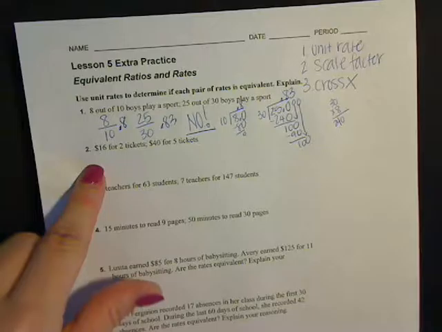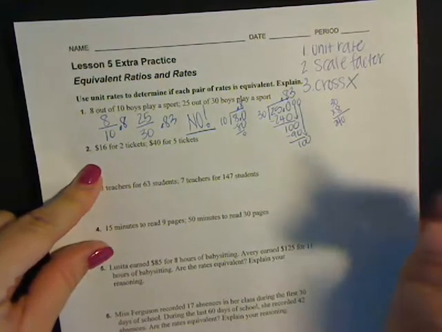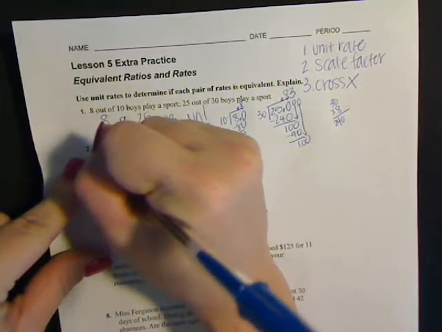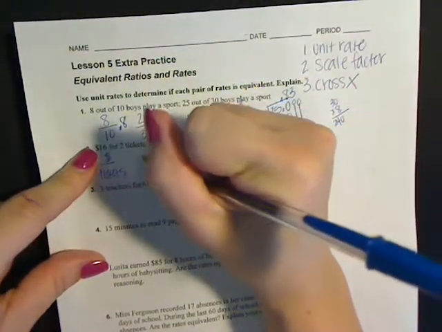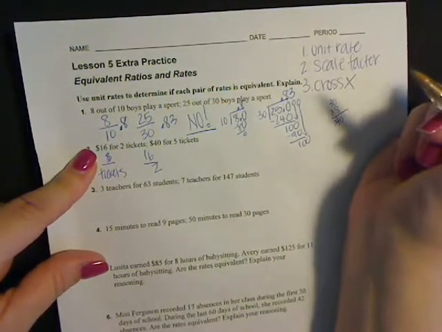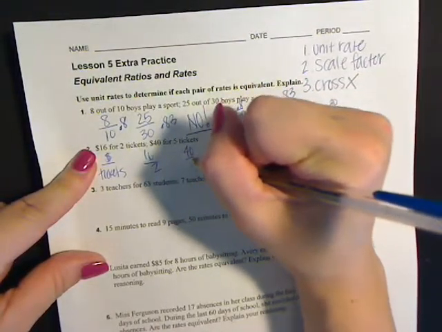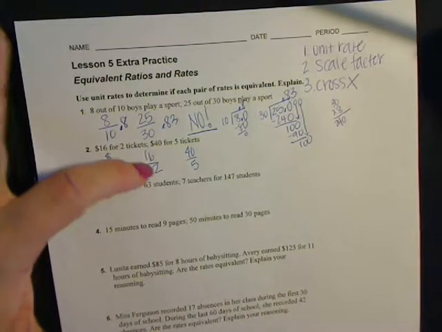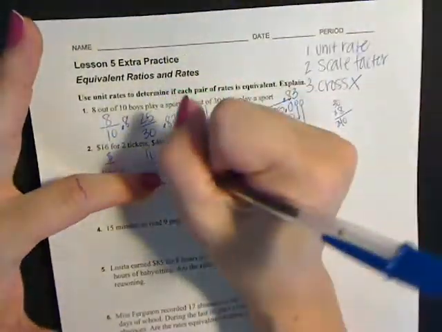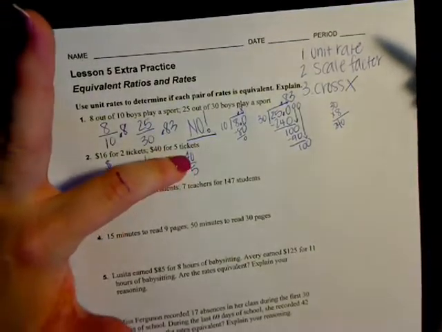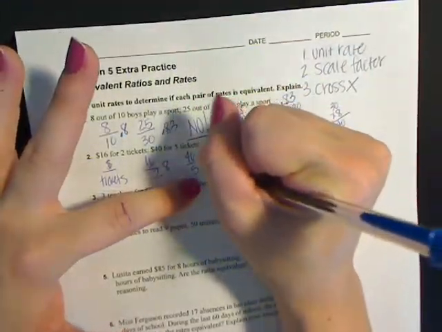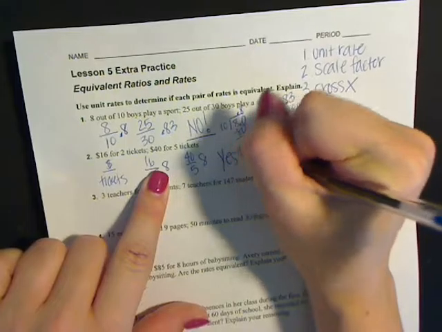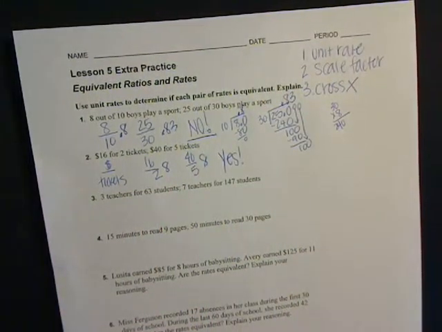Okay, number 2. $16 for 2 tickets, $40 for 5 tickets. So let's do dollars over tickets. So $16 for 2 tickets and $40 for 5 tickets. Okay, well, if we use unit rate on this one, 16 divided by 2 is 8, and 40 divided by 5 is 8. So because these are the same, yes, they do.